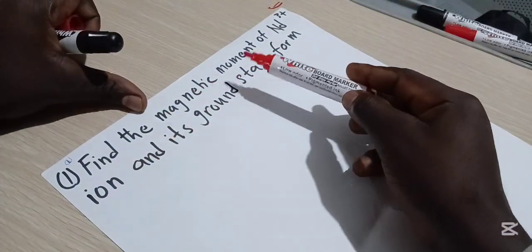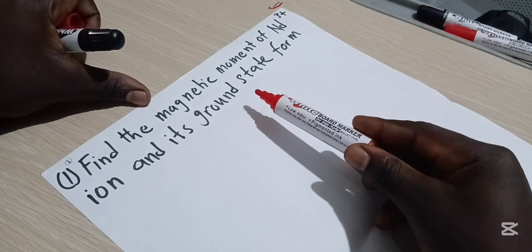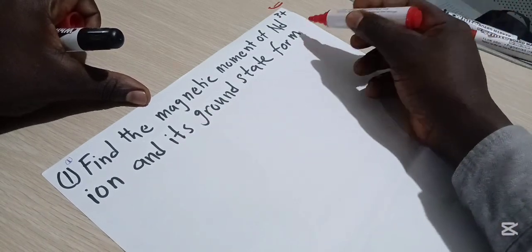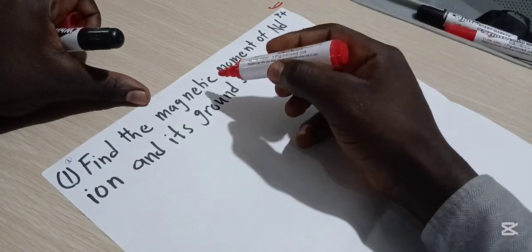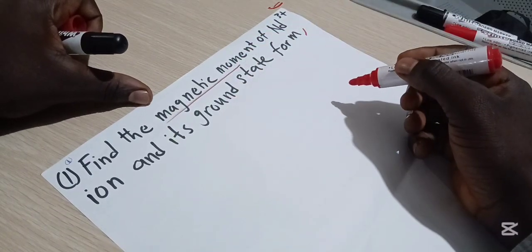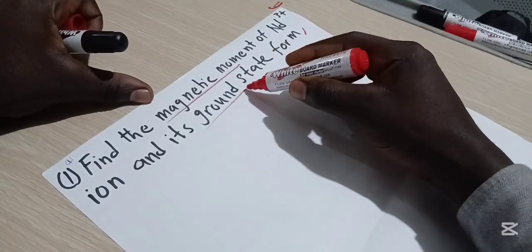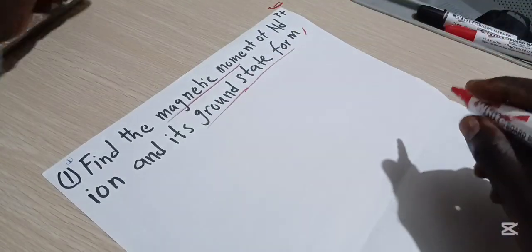Find the magnetic moment of Nd3+ ion in its ground state form. So we have to calculate the magnetic moment of the Nd3+ ion in its ground state form. Here we are looking for two things.